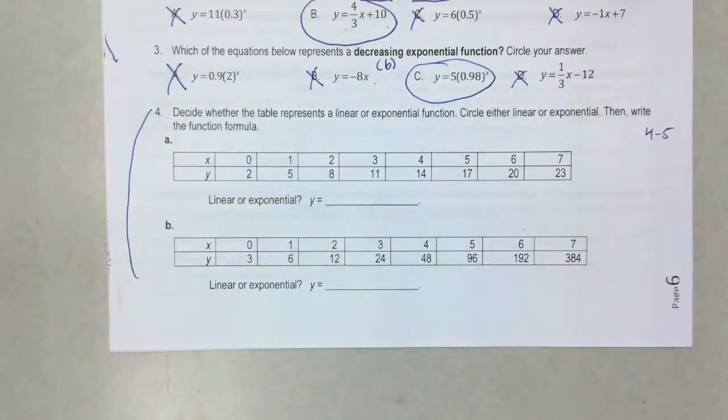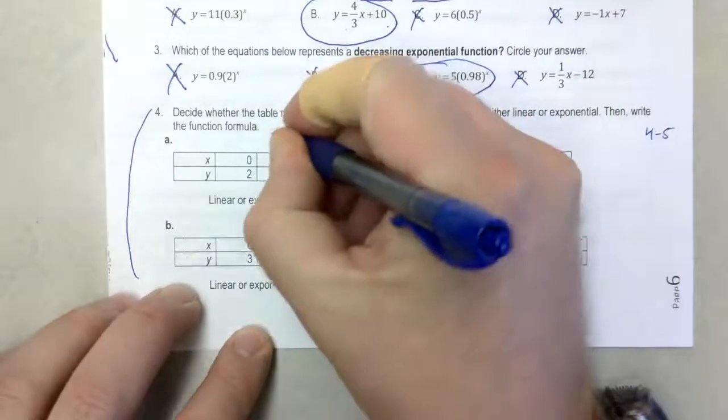All right, hello again. This is the Lesson 2 practice on page 6. We are going to do numbers 4 and 5. All right, so number 4, decide whether the table represents a linear or exponential function. Circle either linear or exponential, then write the function formula, which is basically write the equation.